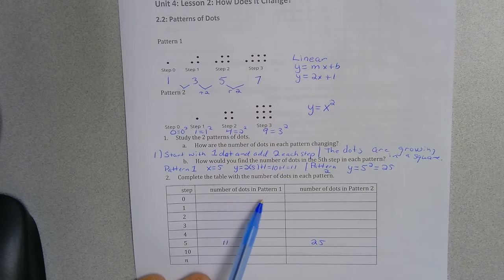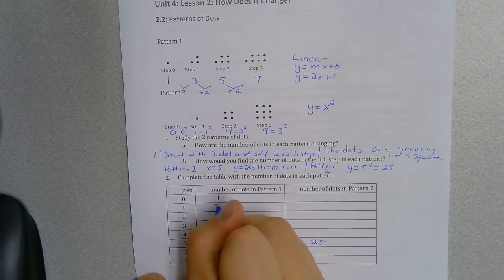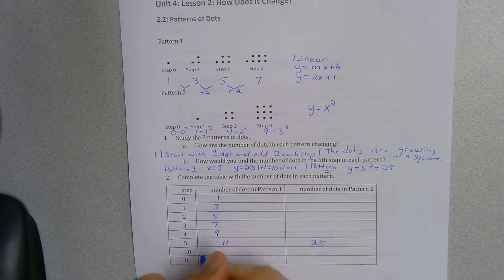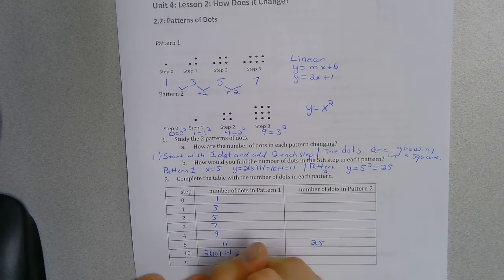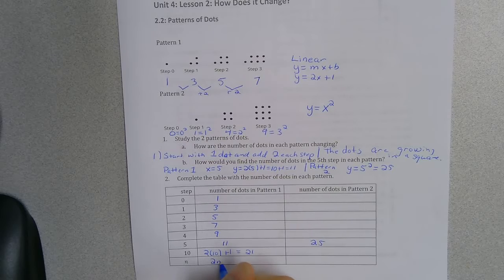So for pattern 1, looking at step 0, I'm at 1. And then we have 3, 5, 7. And then for step 4, I can see that I'm adding 2, and I'm just going to put 9. And then 11. I almost want to just continue that pattern and put 13, but I notice I'm at step 10. So I'm going to have to substitute into the equation and go 2 times 10 plus 1, which gives me 21. In general, for n, we would go 2 times n plus 1.